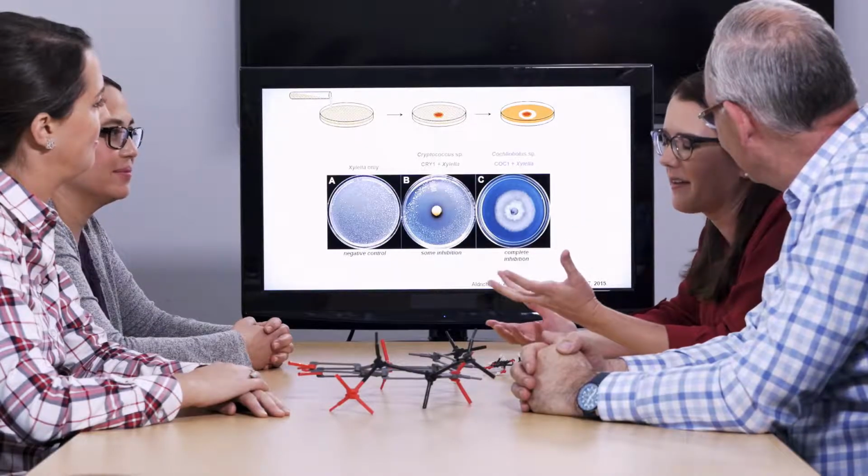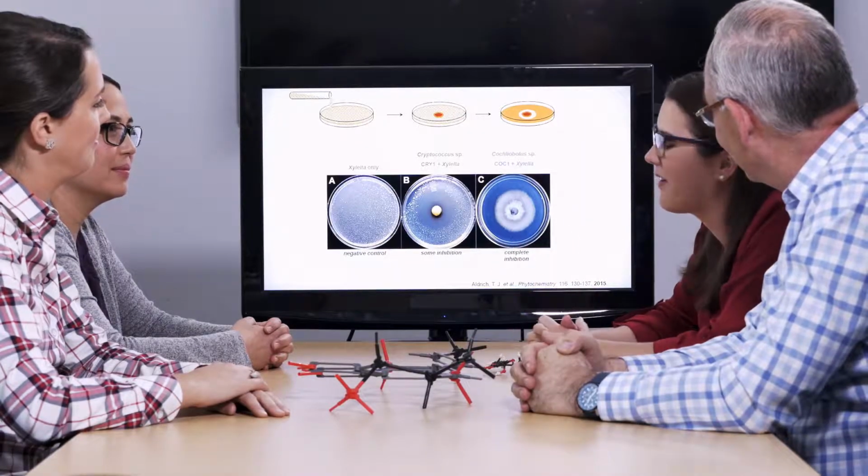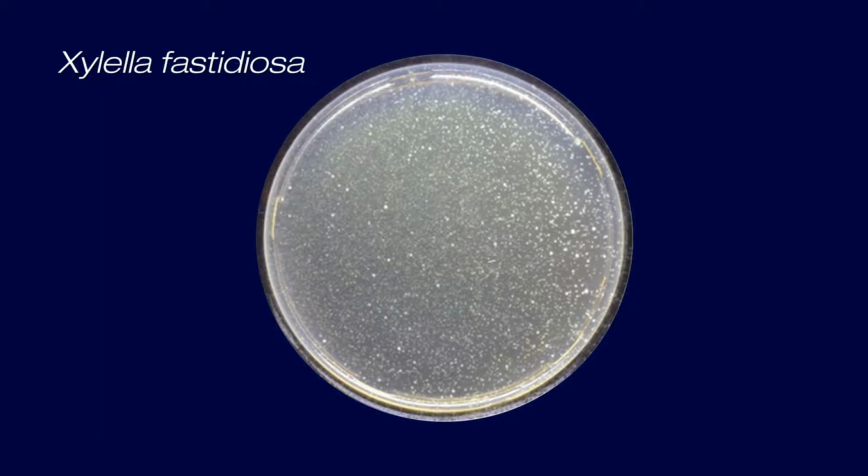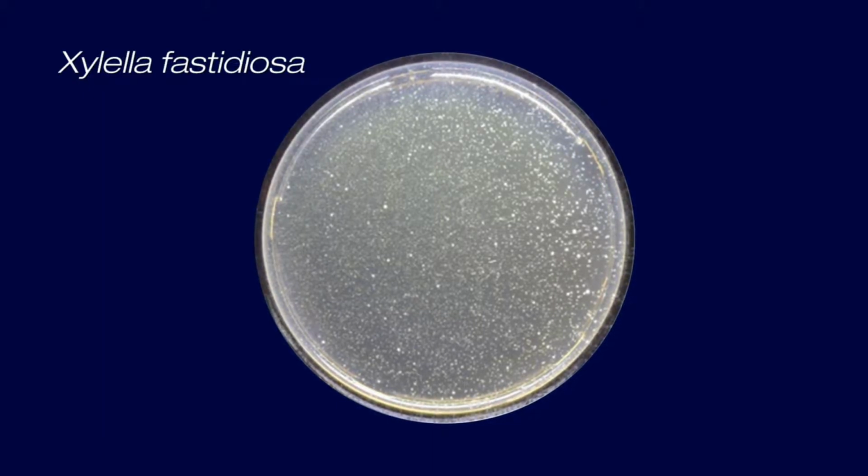I'm a natural products chemist, and I was interested in trying to isolate small organic molecules, chemicals that are produced by the fungus. And in order to do that, the first thing that we need is a way to test for this activity. So this is what Xylella looks like. It's kind of this speckledy appearance.